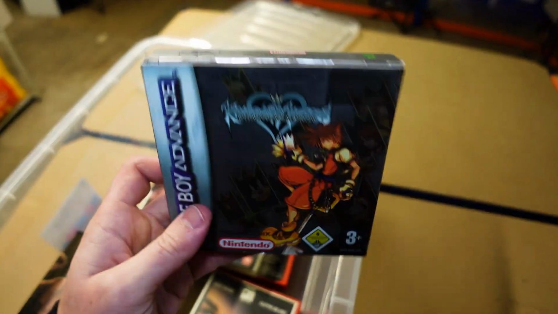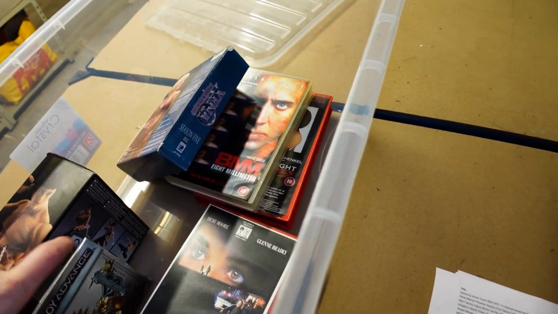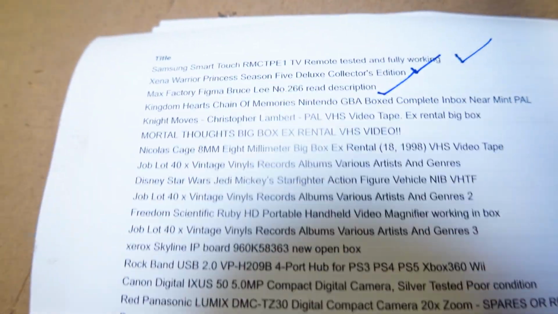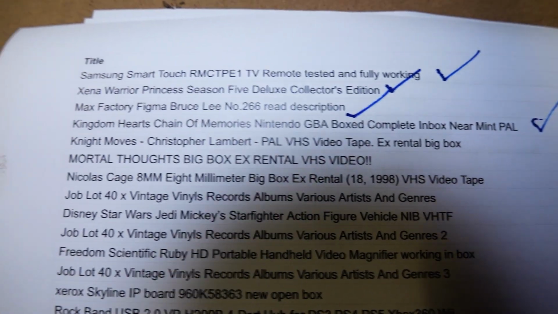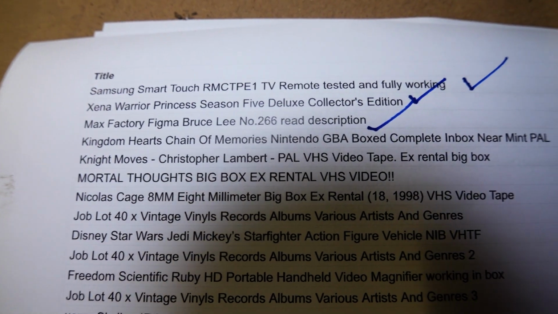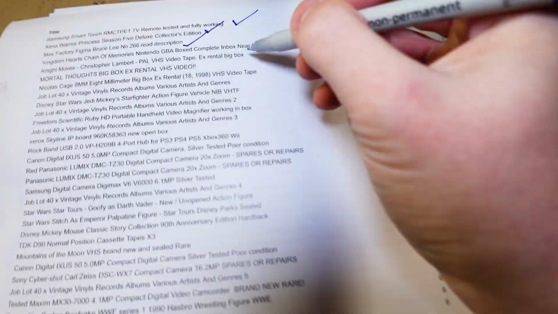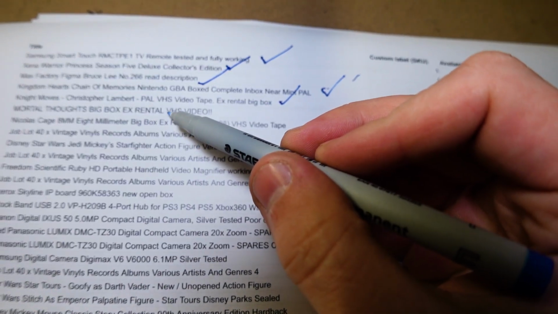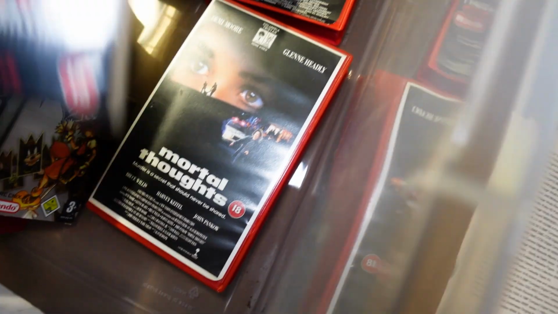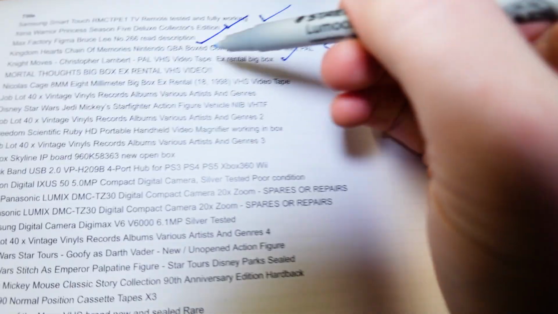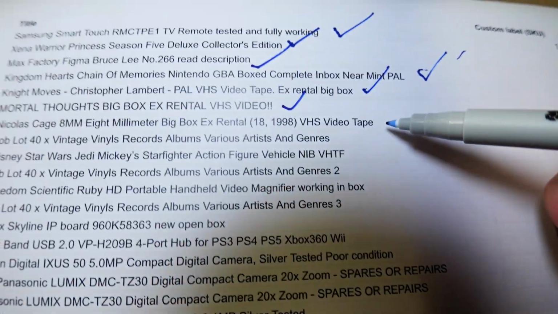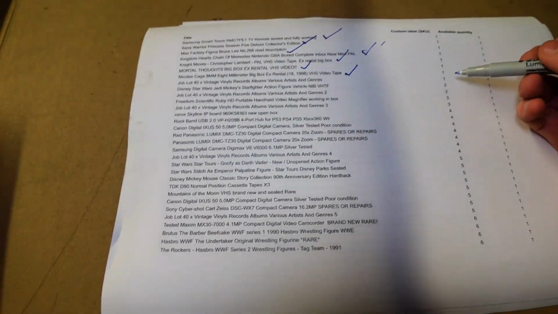Very fresh, minty. Quite expensive. Should probably get a box protector for it. But that is tick. Knight's Move, Christopher Lambert. One of these big box VHS. Knight's Move. Yep. Mortal Thoughts Big Box X Rental. Yep. Nicolas Cage, which is that one there. You can see his face. And that's it for number one.